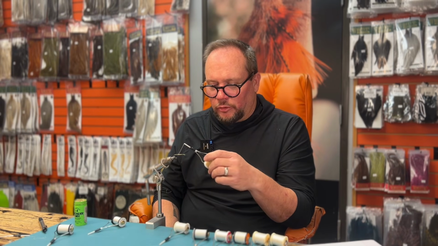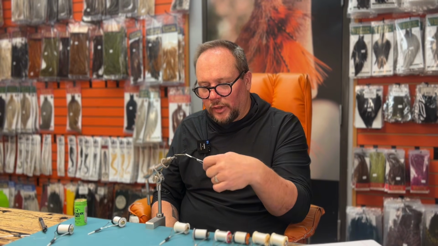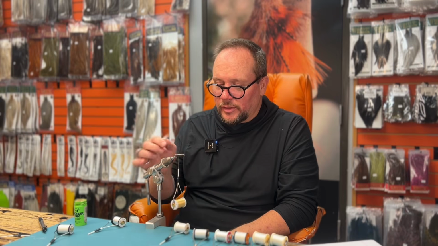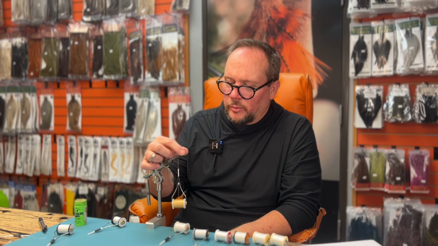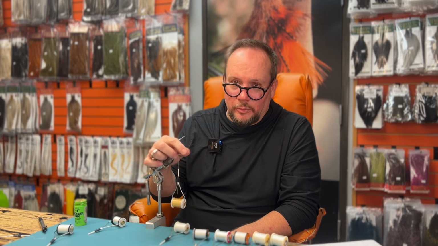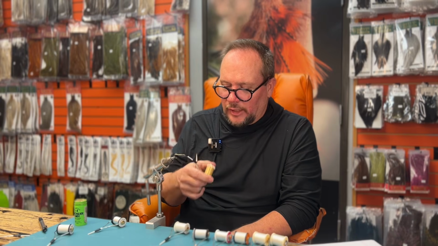This Kevlar, this yellow color is actually the natural color, so that's undyed. And that's the only color I ever use in this, for the reason that if I tied a big hair bug and spent an hour doing it and made it beautiful, and then I put a drop of head cement on the head on a colored thread, it would make that dye run off the thread and bleed through the fly. So I always use the natural color.